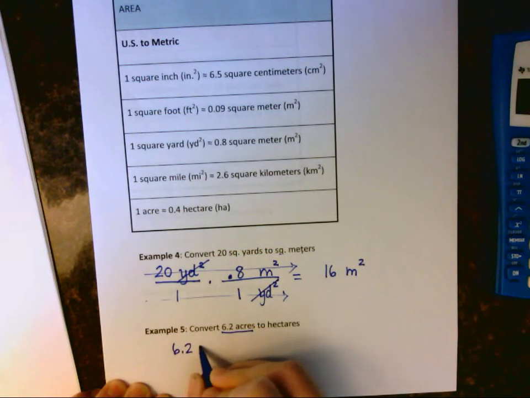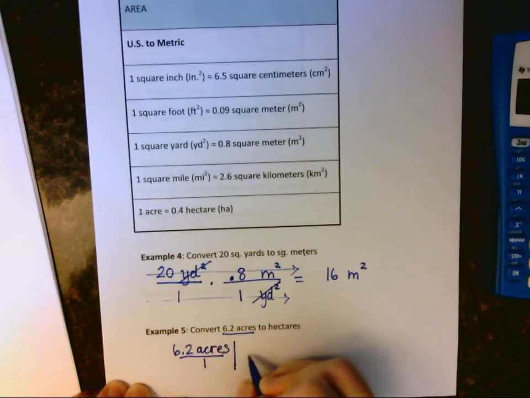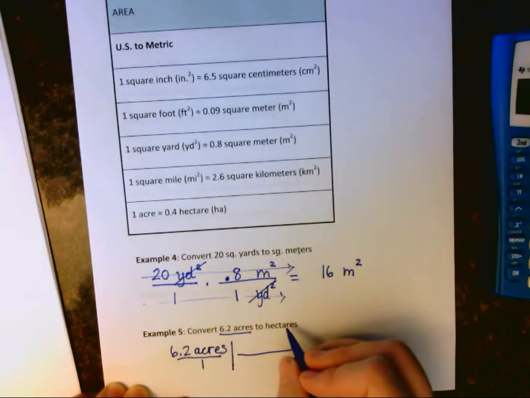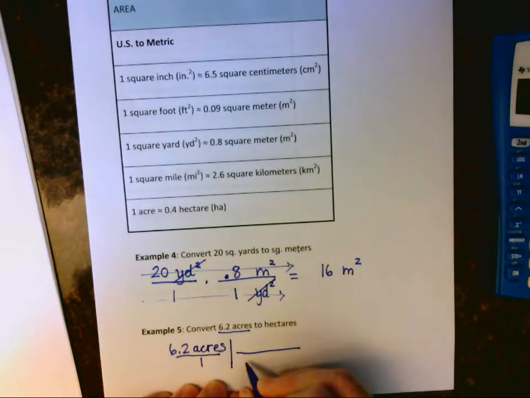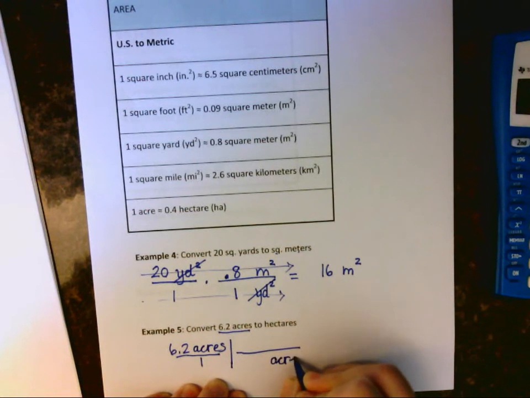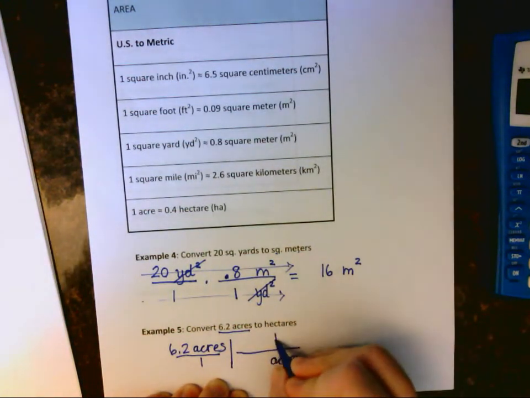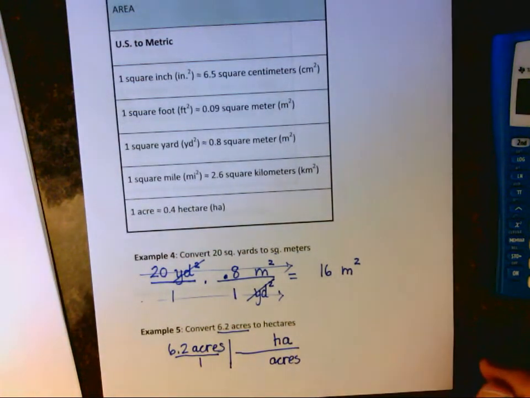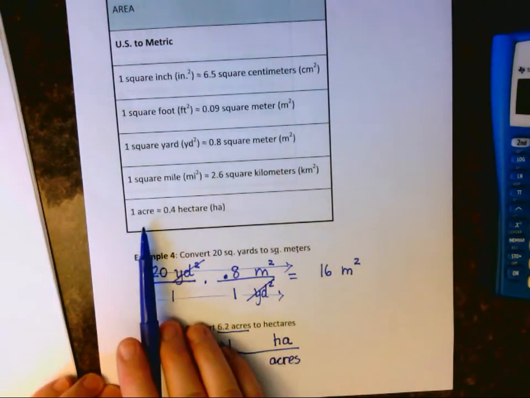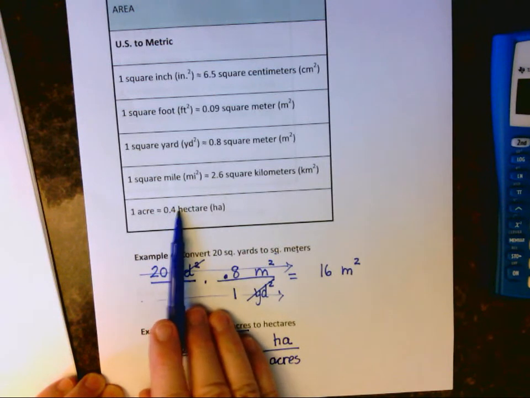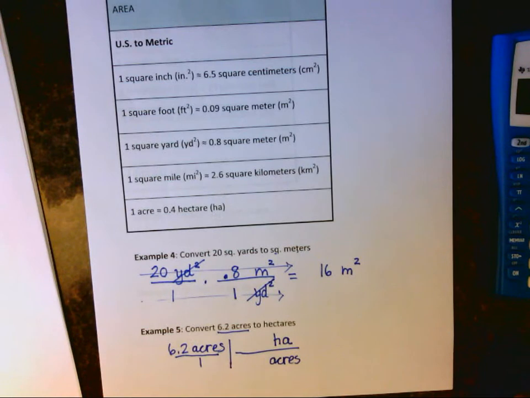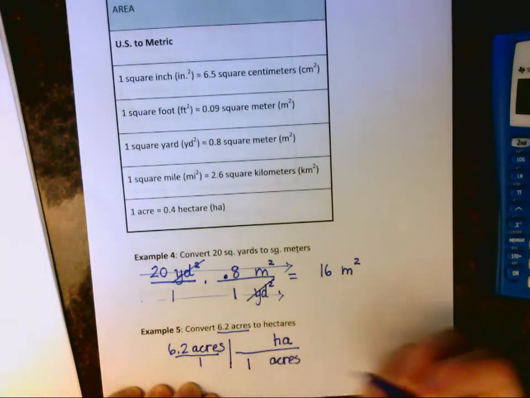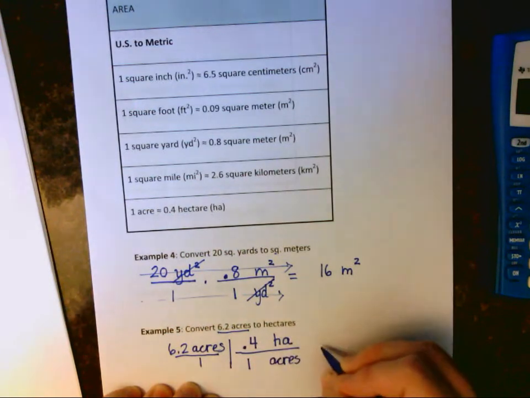6.2 acres. And that's our given, and we're supposed to change it to, and I have no idea how to say hectares. I think it's hectares. Oh well. We're going out of acres into HA, which is the abbreviation for that. I can see that at the bottom right up here. 1 acre is 0.4 of these HA units. Okay, 1 acre is 0.4 of these.